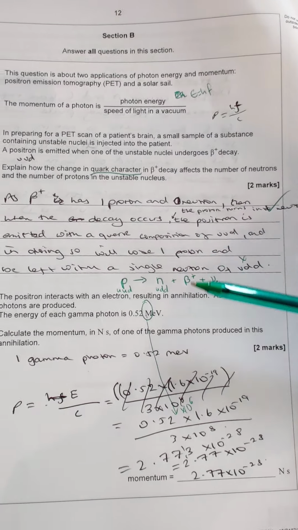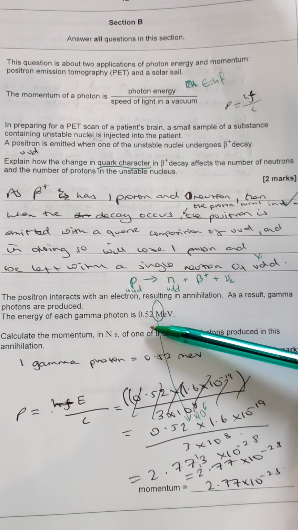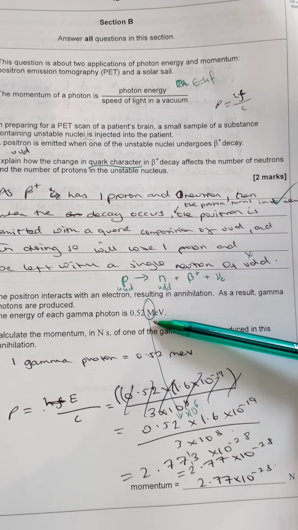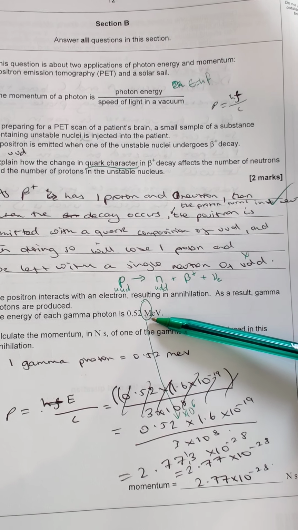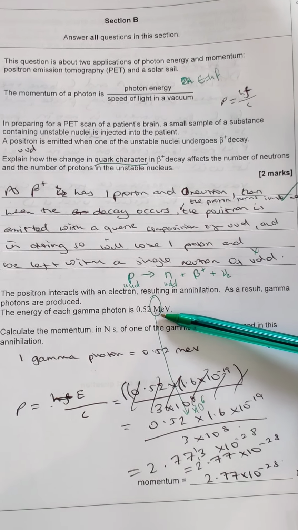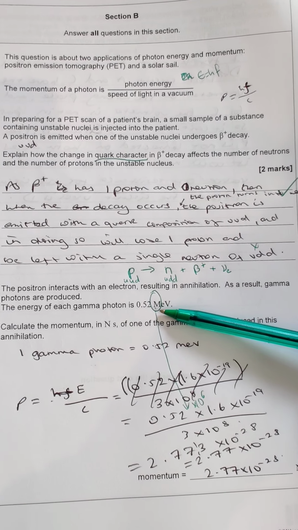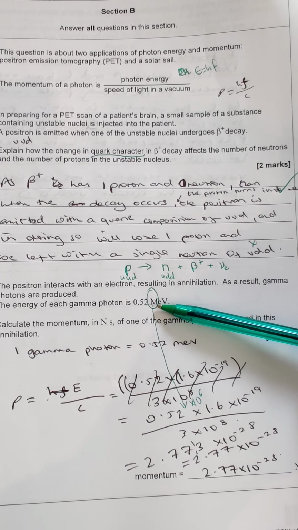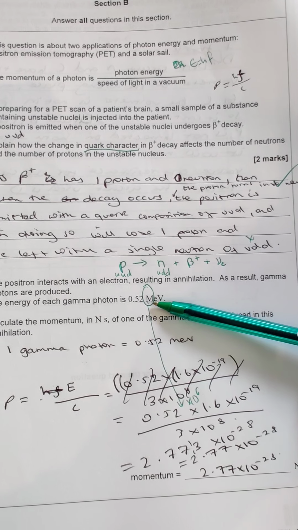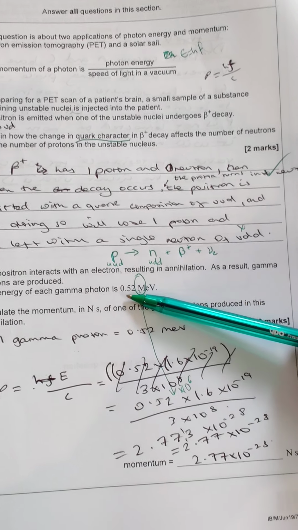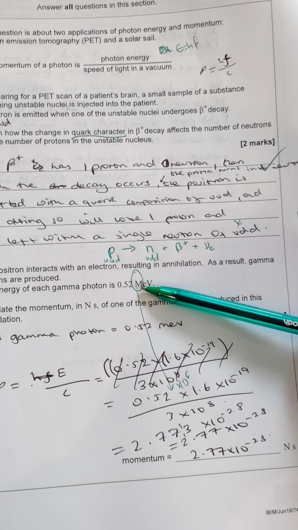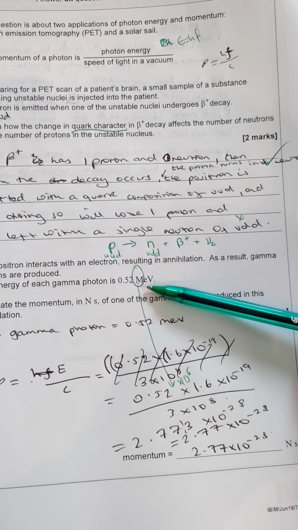Now there's one mark here for doing some conversion, because the value that we've got here is in mega electron volts, and this student unfortunately has forgotten to convert that into electron volts. Several of you did convert that but made mistakes in other places instead. So this should be 0.52 times 10 to the 6 electron volts.